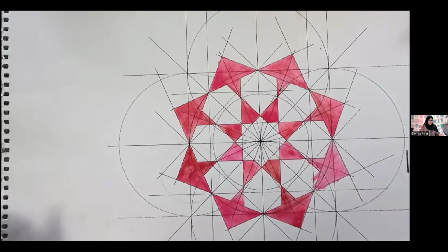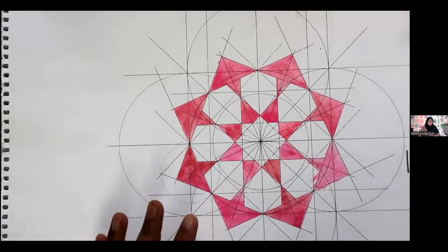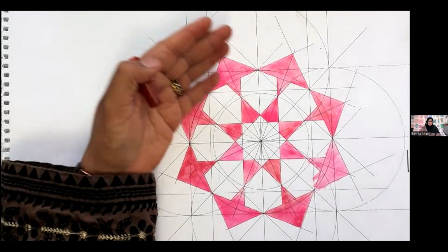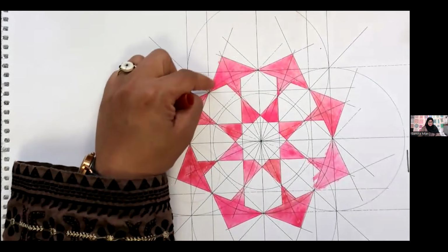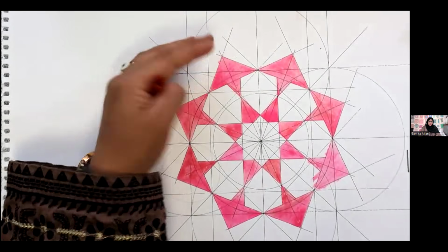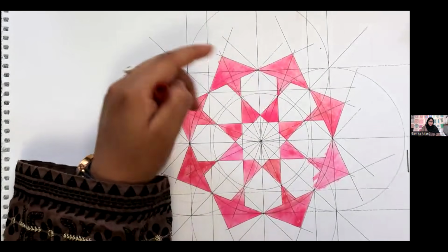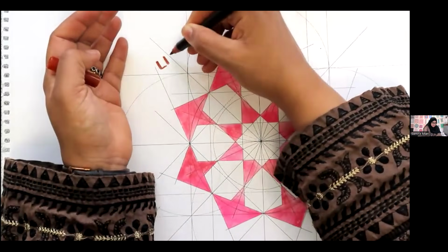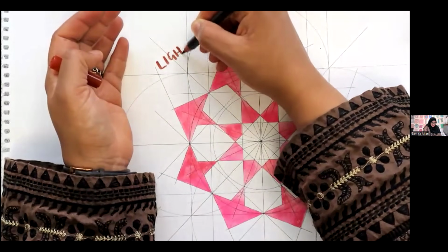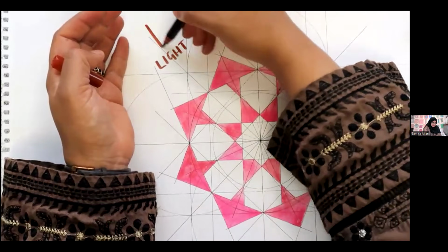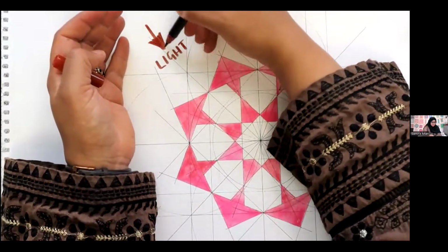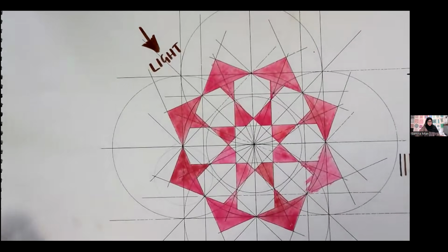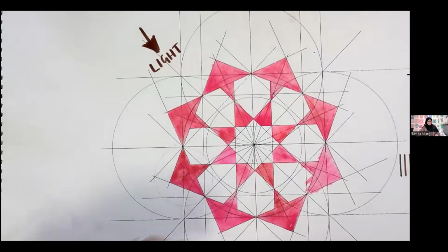What we've got to think about is there's going to be a light source somewhere. When it hits one side of a shape, for example that side, there won't be light on this side, but on the other side of the shape, there will be a shadow. So the shadows are the things we're going to add. I'm going to put in my light source in this direction. I usually do mine from the top left or top right.